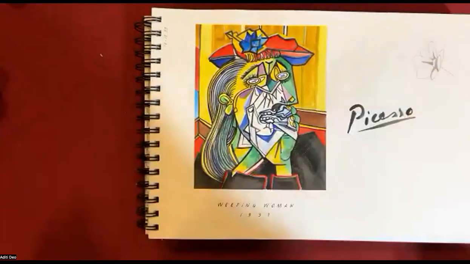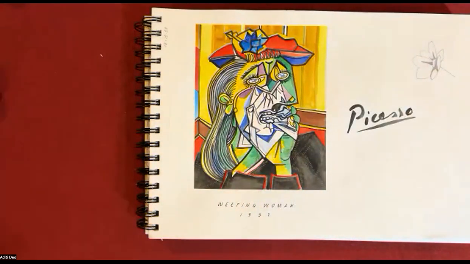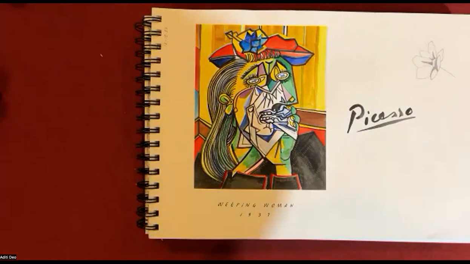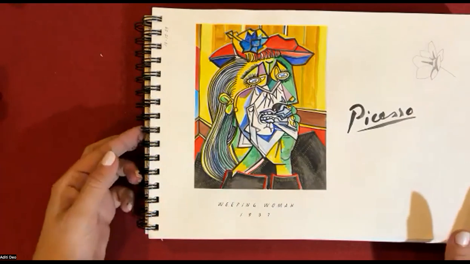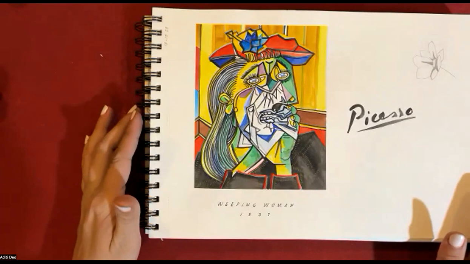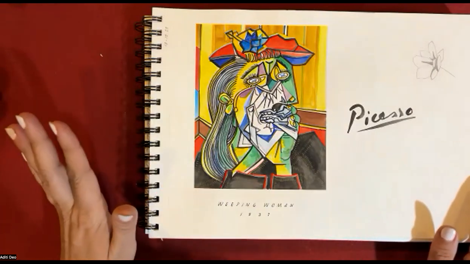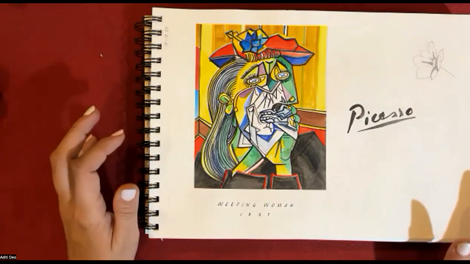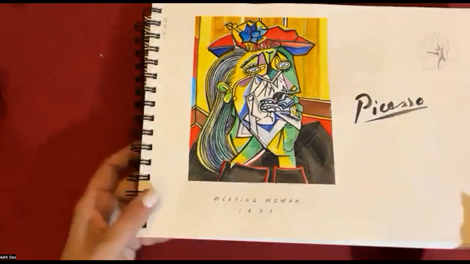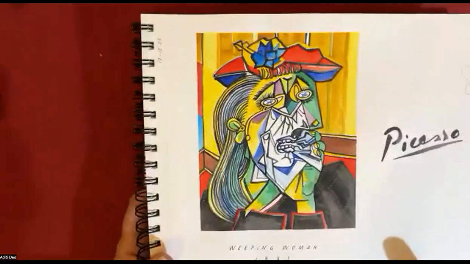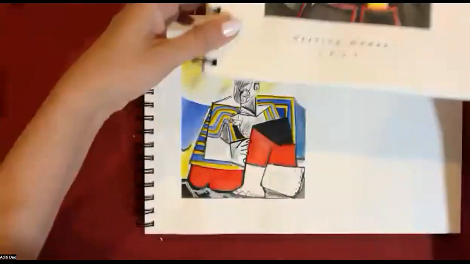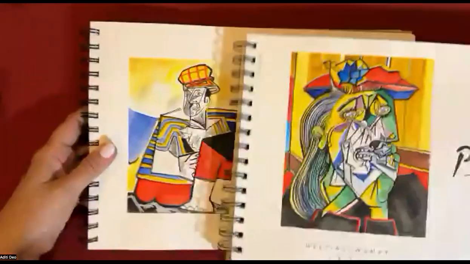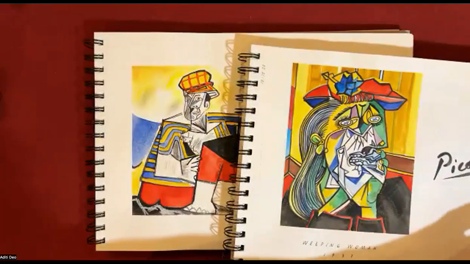Wow, this is nice. This is also easy to do. I like the hair, the texture that is showing through. So cool. This was completely done in watercolor. The colors look phenomenal. Aren't they beautiful? So cool.